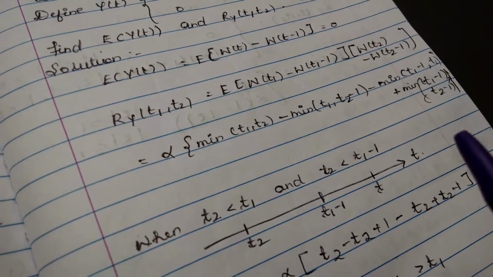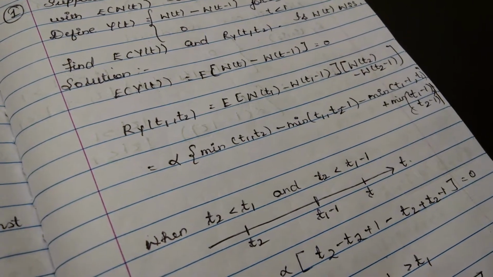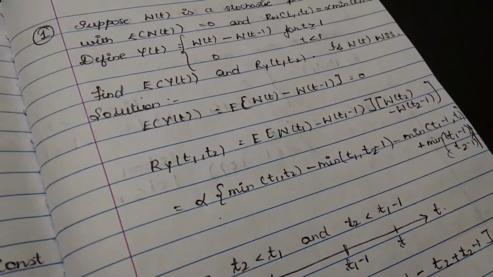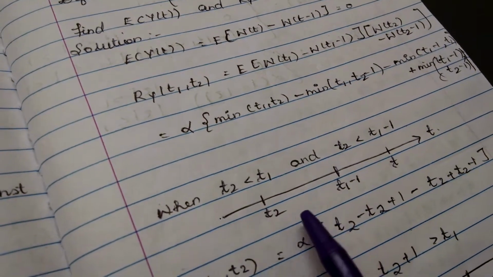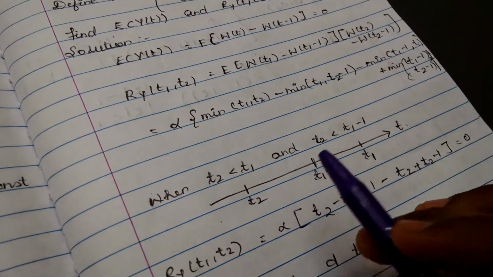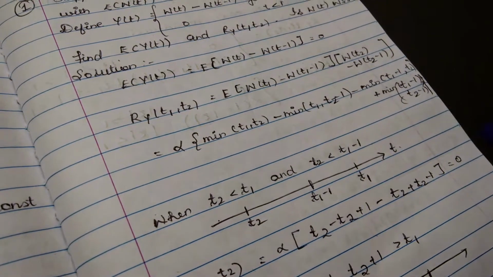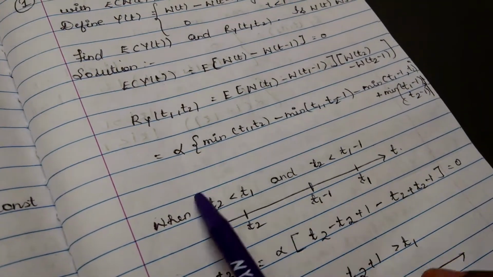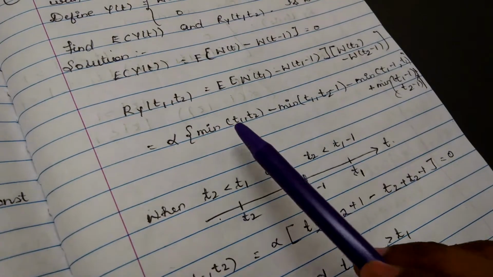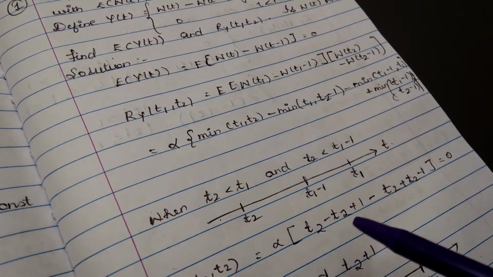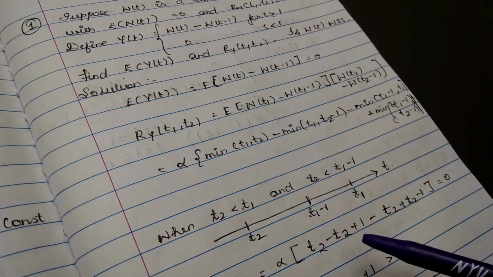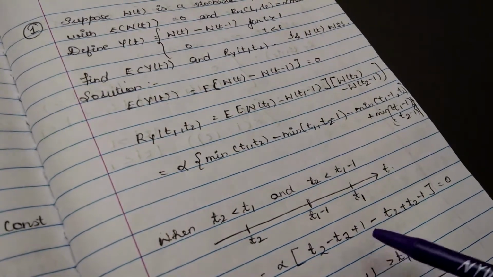However, in order to simplify this further, we have to consider two cases. The first case is where t2 is less than t1 and t2 is less than t1 minus 1. When you draw this number line, t2 is less than t1, this is t1, and t2 is also less than t1 minus 1. Using this case in the autocorrelation result, the minimum of t1, t2 is obviously t2, and the minimum of t1, t2 minus 1 is obviously t2 minus 1, which because of the negative outside becomes minus t2 plus 1.